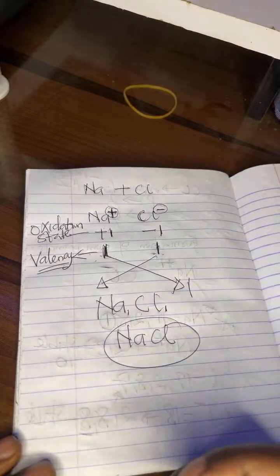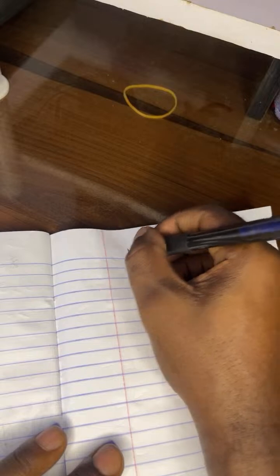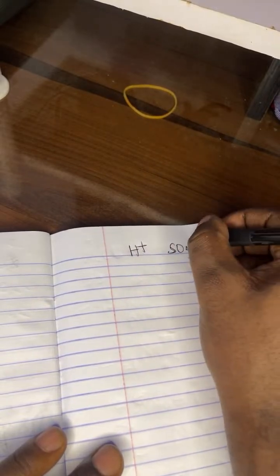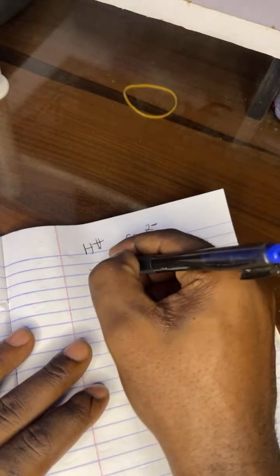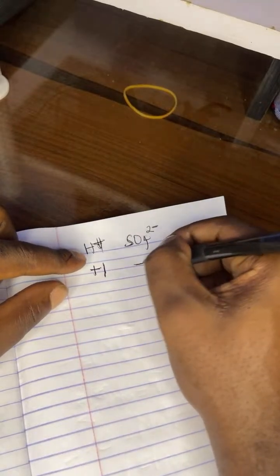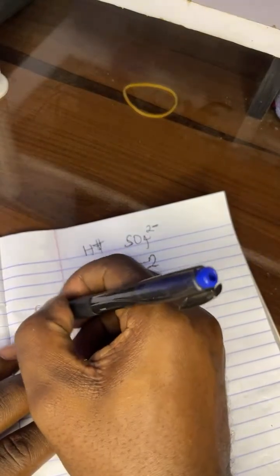Now, let's move further. So we'll go to another one that is advanced and move like that. Now let's say we have H plus combined with SO4 2 minus. Now what will I first write? I'll first write +1 for this one. Then I'll write -2.